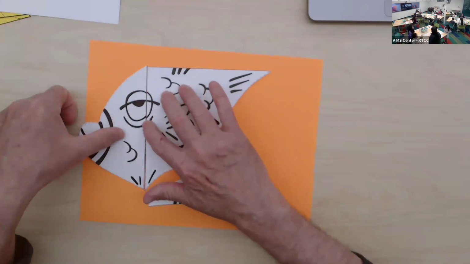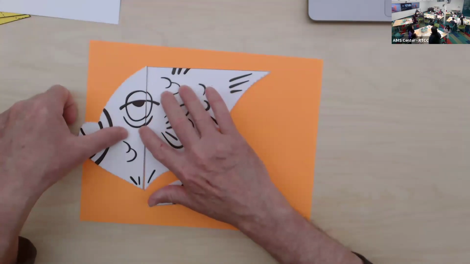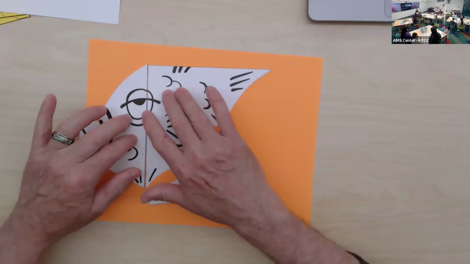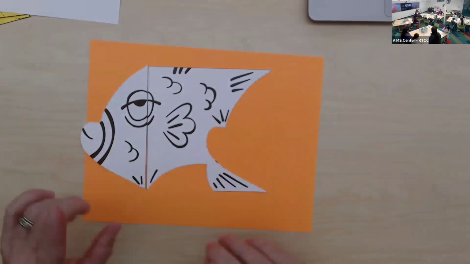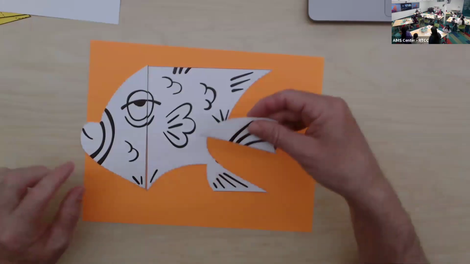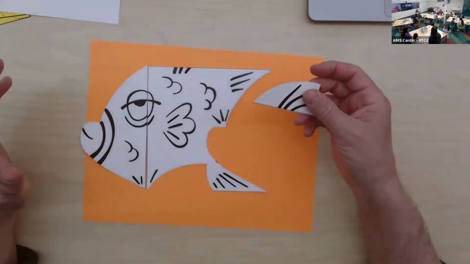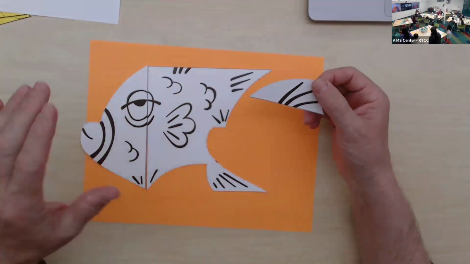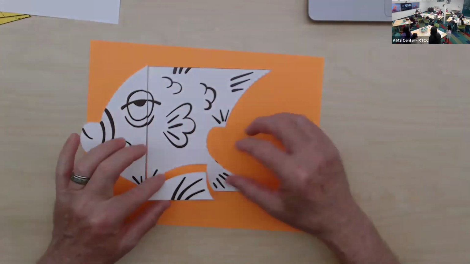And there's a pattern there around the eye that matches, helps guide you into place, right? Now, don't tape it yet, because we'll actually want to tape it from the back because we want to color the front. So taping it from the back is the best thing to do.